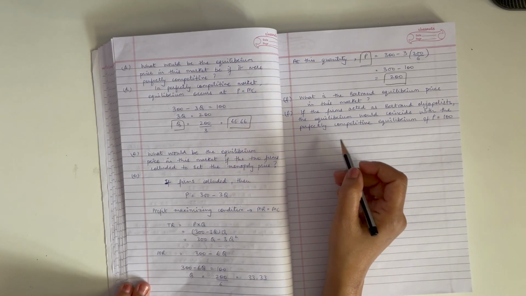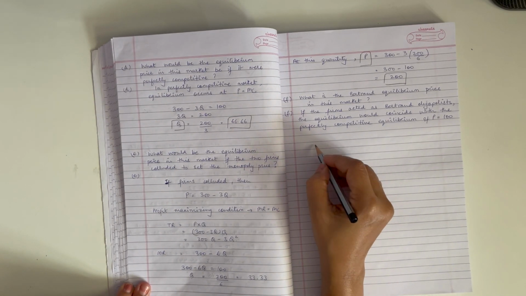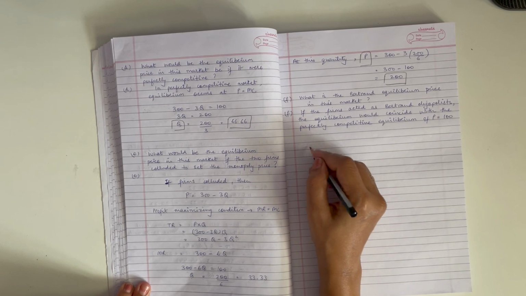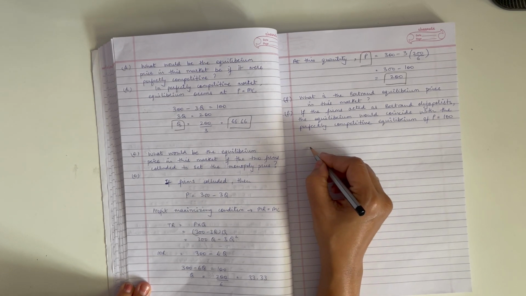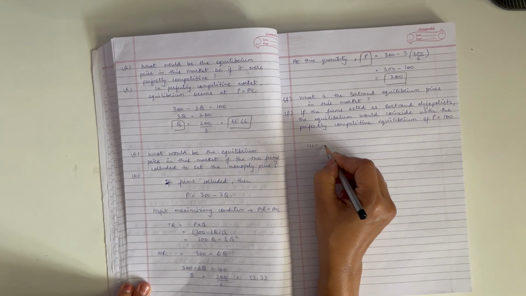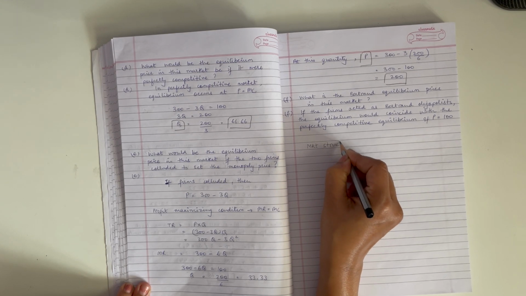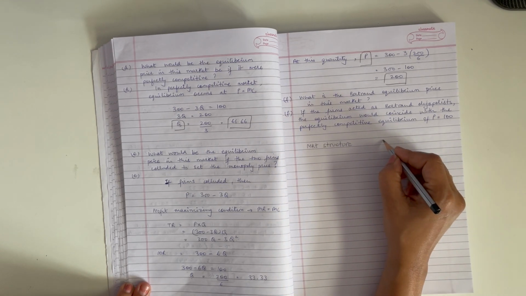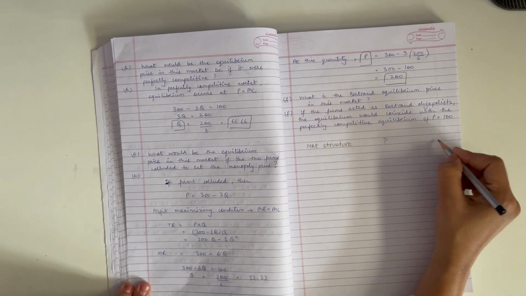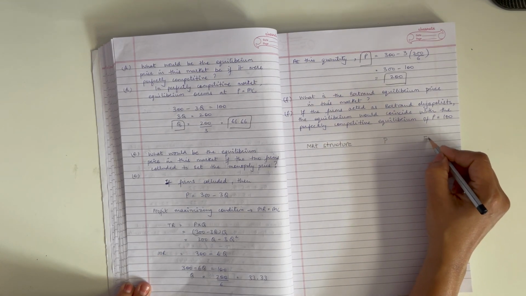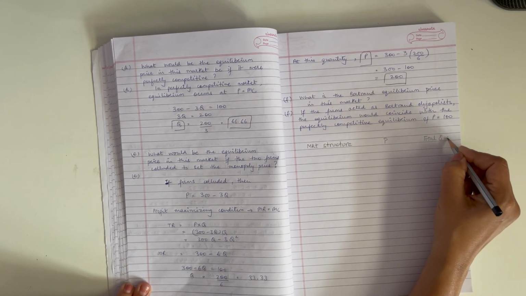So to give you a summary of all these three things, I'll write the market structure, the price, and the total quantity.